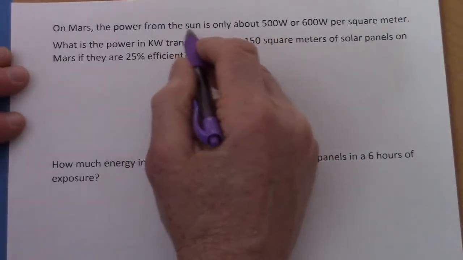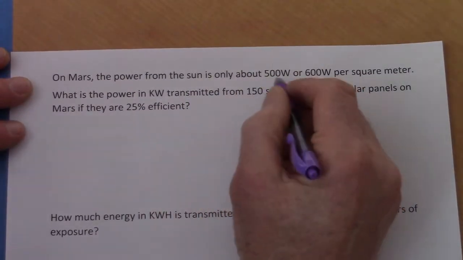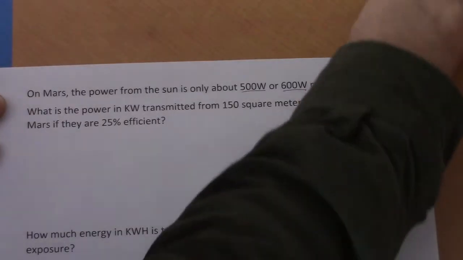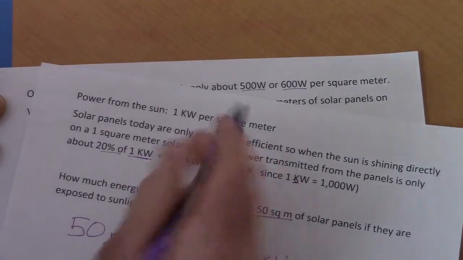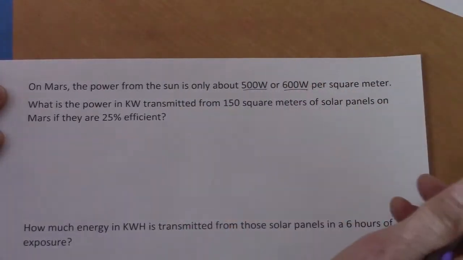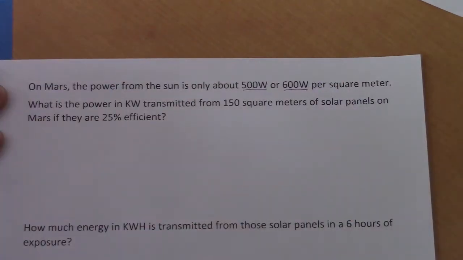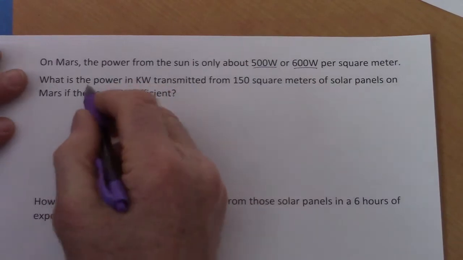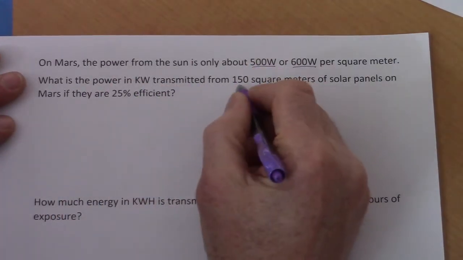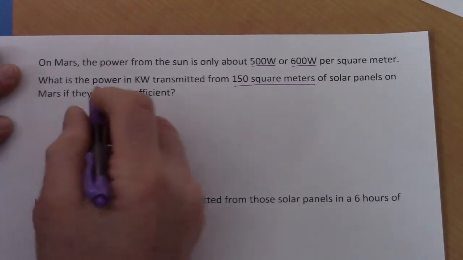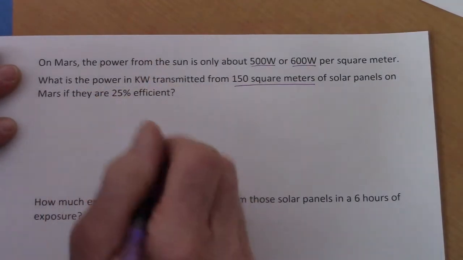On Mars, the power from the sun is only about 500 watts or 600 watts per square meter. Now remember, back on Earth, it was a whole kilowatt per square meter, which is 1,000 watts. So this is quite a bit less on Mars. What is the power in kilowatts transmitted from 150 square meters of solar panels on Mars if they are 25% efficient?